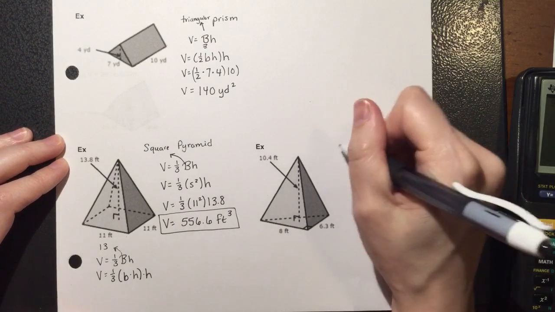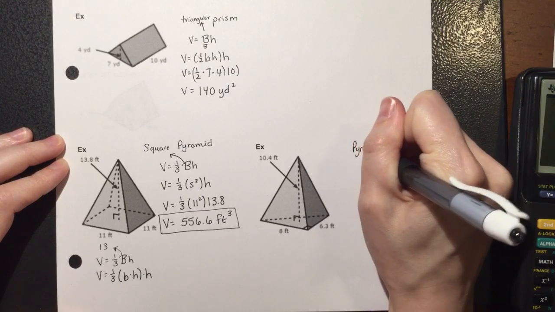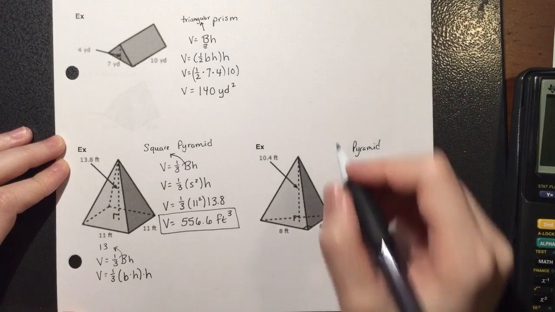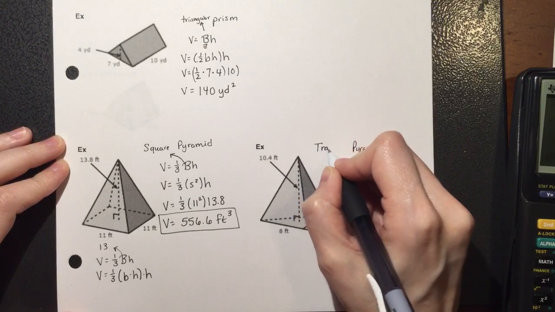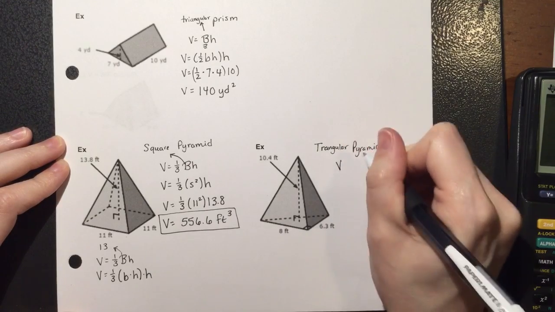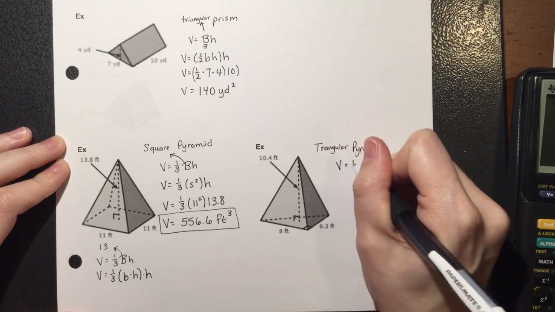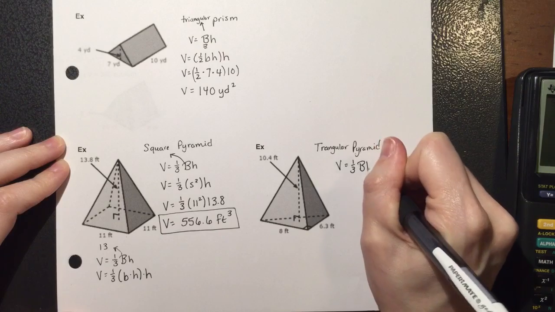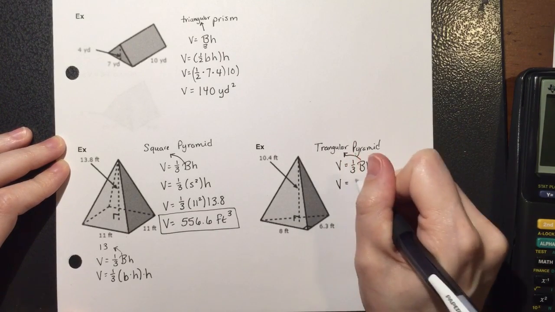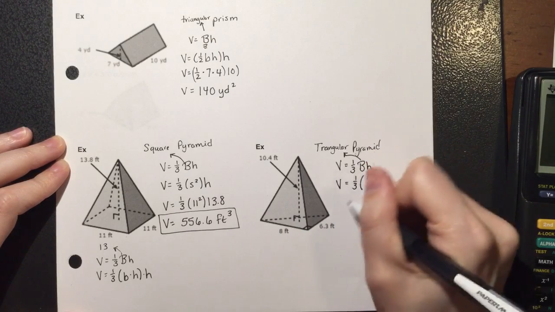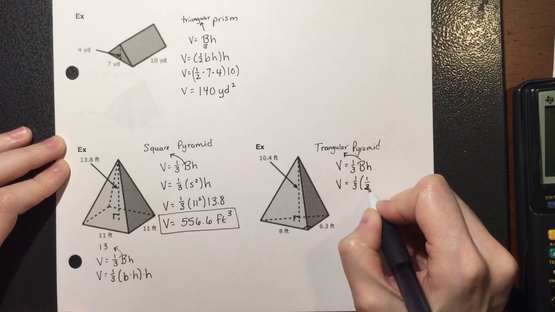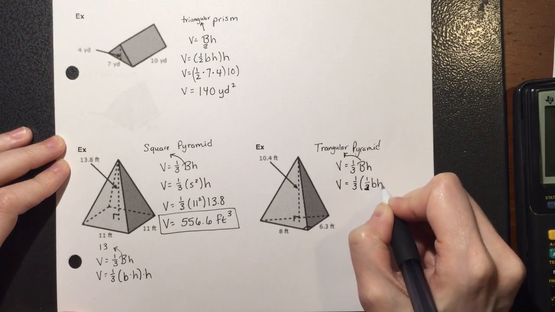And looking at this pyramid, if you look at the base, it only has 3 sides, which makes it be a triangular pyramid. So we know when we're working with the pyramid, volume is going to be equal to 1/3 base times height. And in this case, we figured that the base is a triangle, so we substitute in the formula for the area of a triangle, 1/2 base times height.